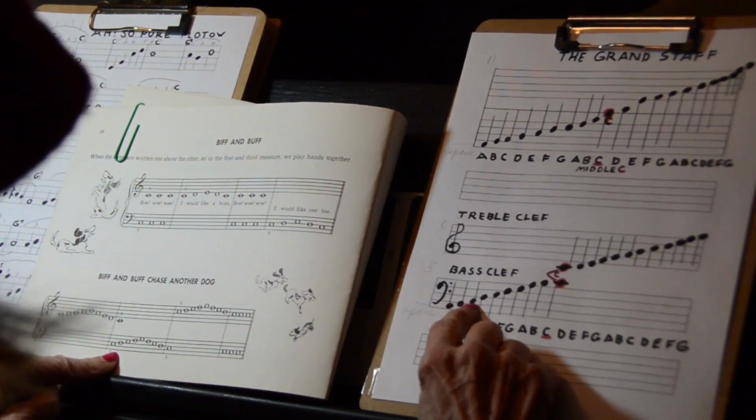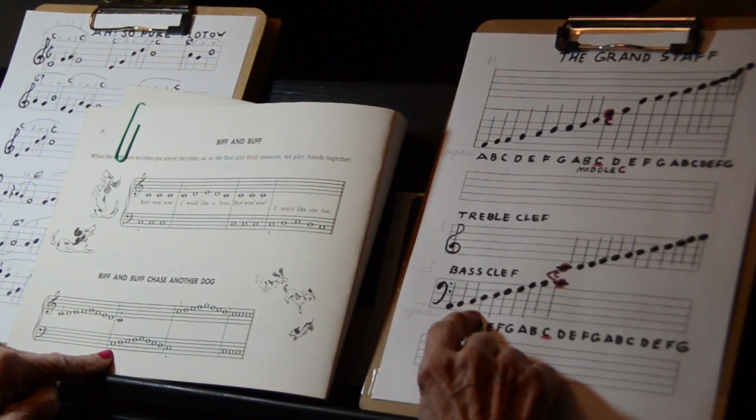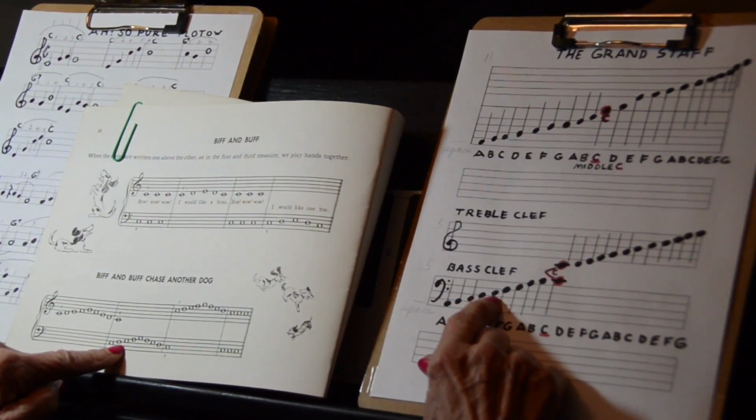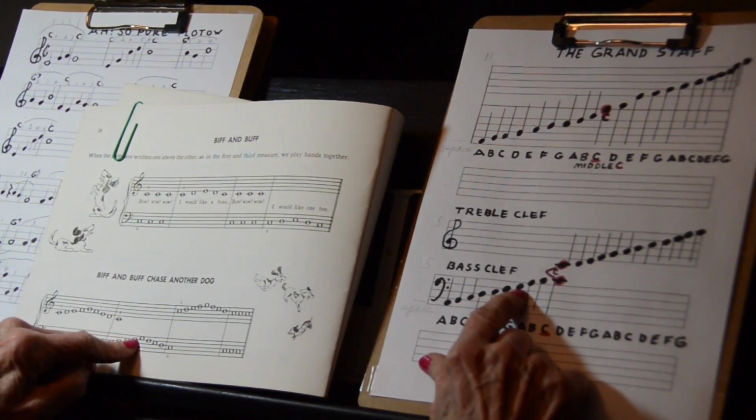Alright, C, here it is. The second space, A, B, C, D, E, F, G, and it goes backwards.